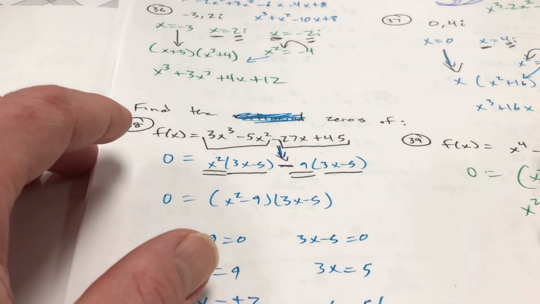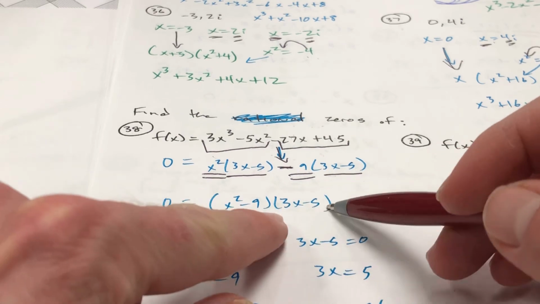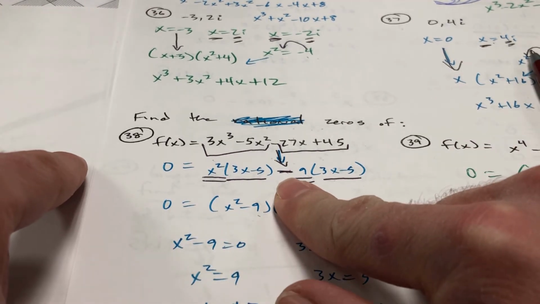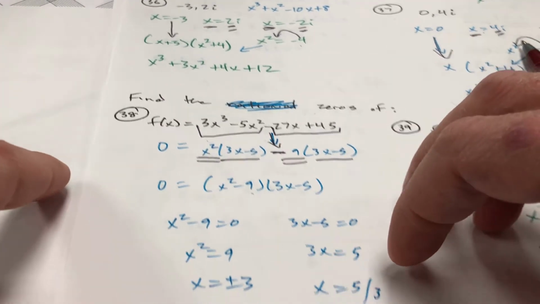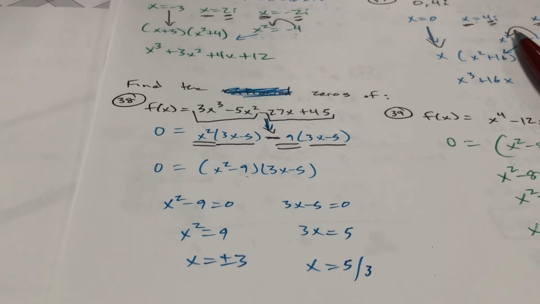And then you got x squared minus 9 on the other one. x squared minus 9, 3x minus 5. Set it equal to 0. Cover up method. Cover up method. Set it equal to 0. Those are your 3 solutions. Plus 3, -3, 5/3.